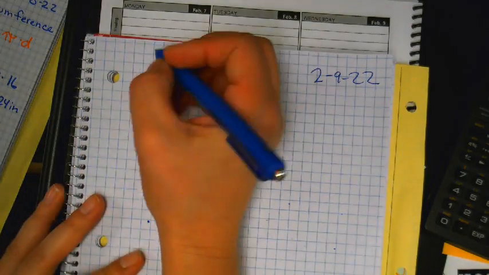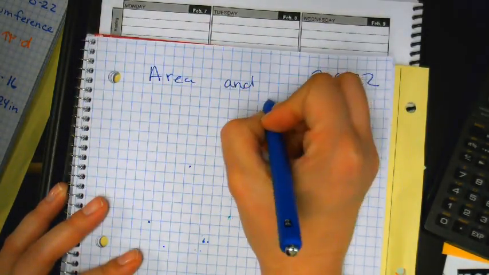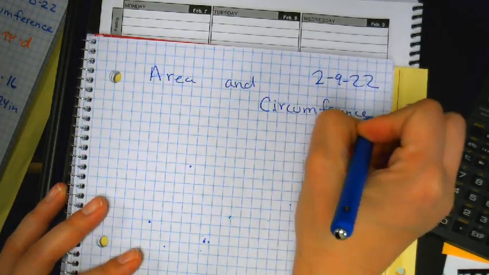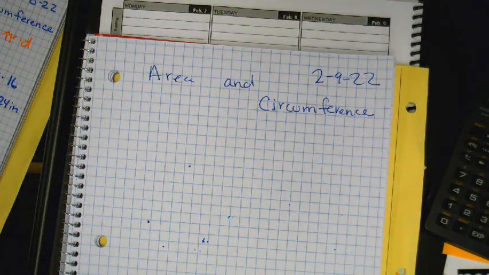Again, we are doing area and circumference. Now, I still have some students who confuse diameter and radius. I still have some students confused. Did I show you the trick of the D and the R?